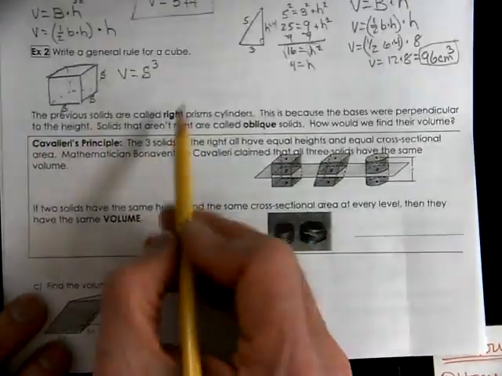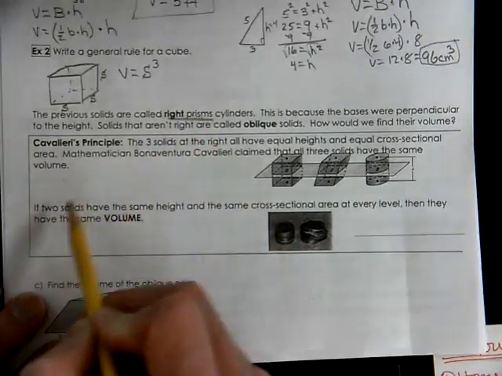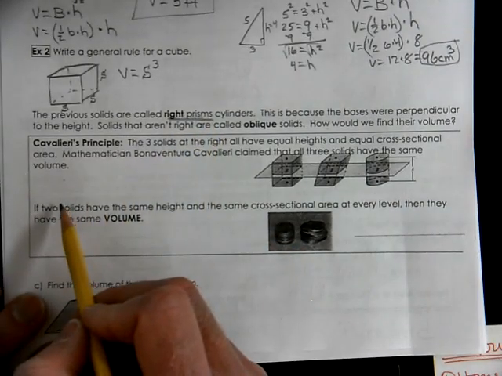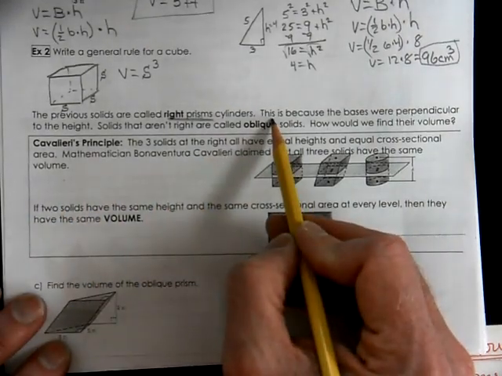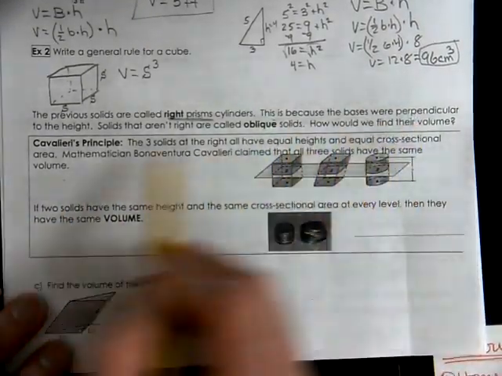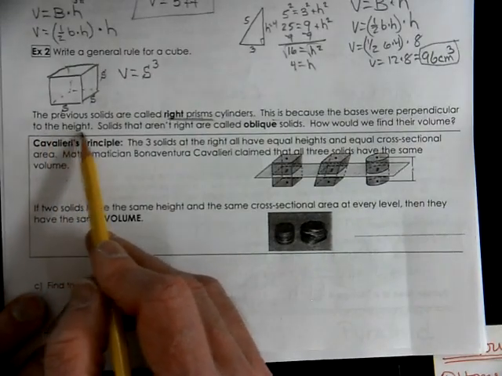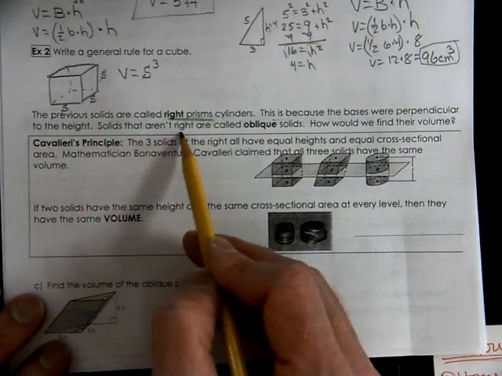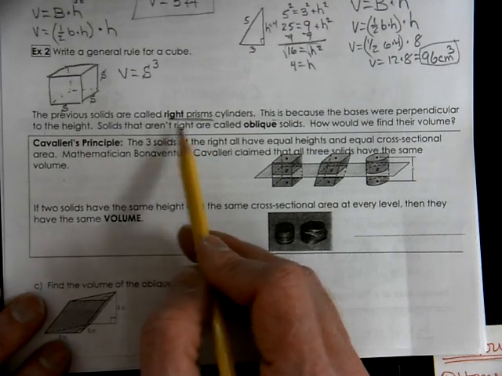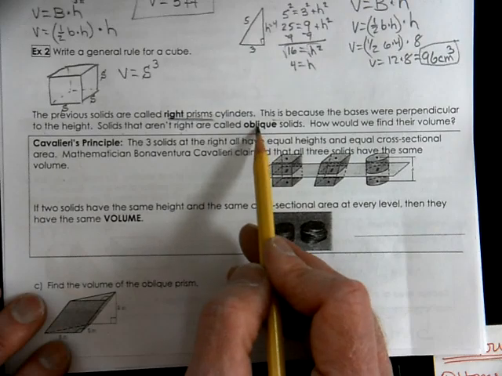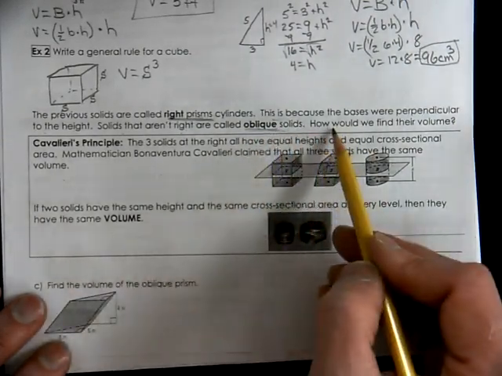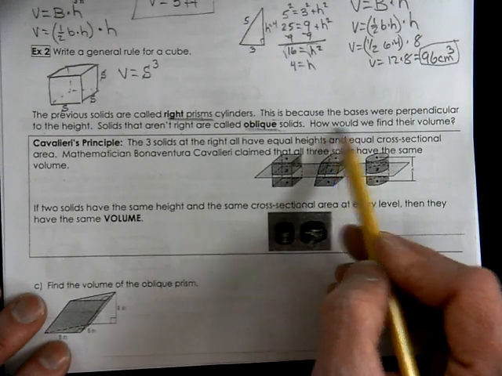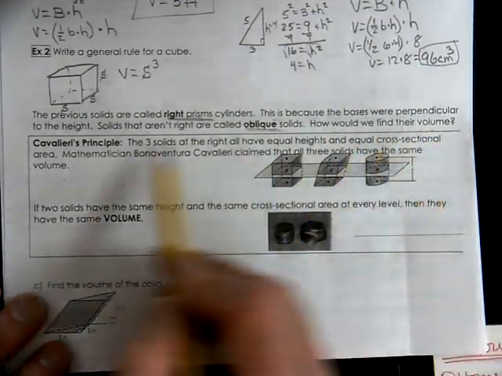The previous solids are called right solids. This is because the bases are perpendicular to the height. Solids that aren't right, they aren't perpendicular to the base, are called oblique. They're oblique solids. We can talk about their volume.